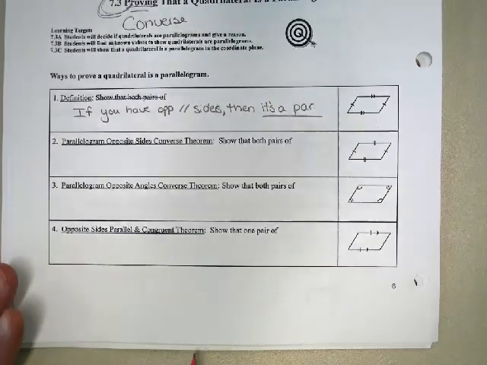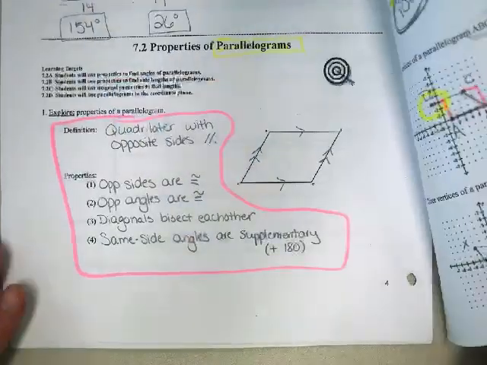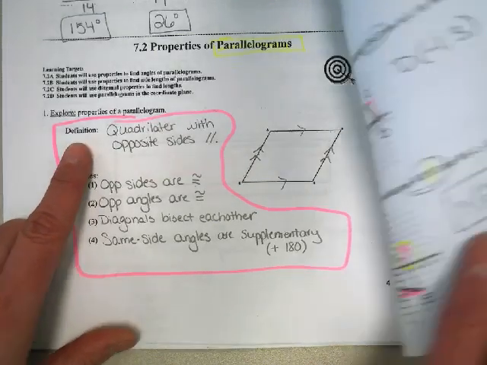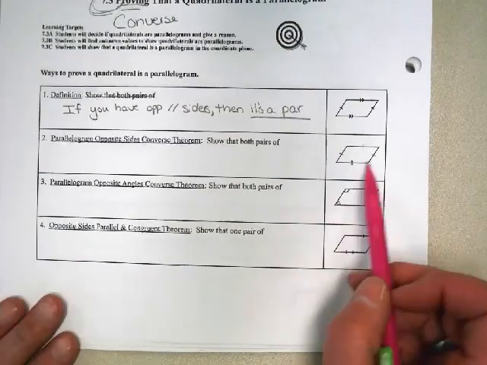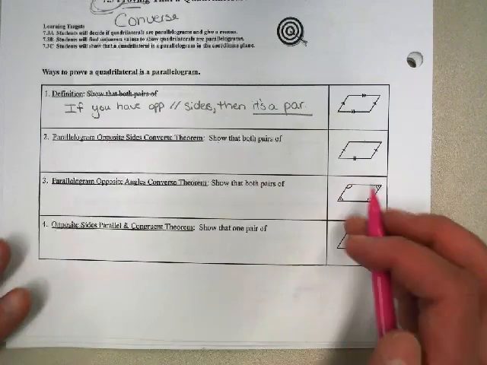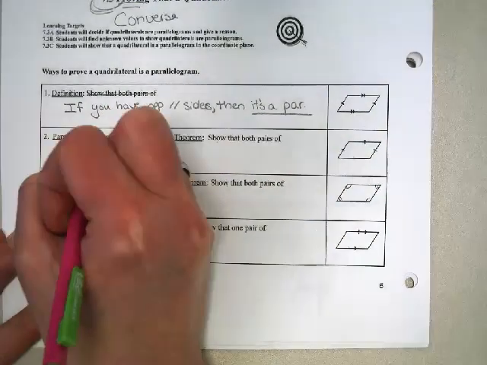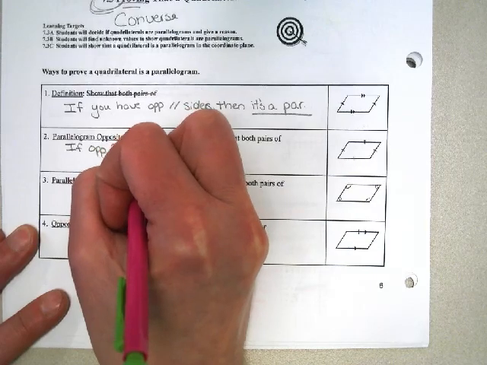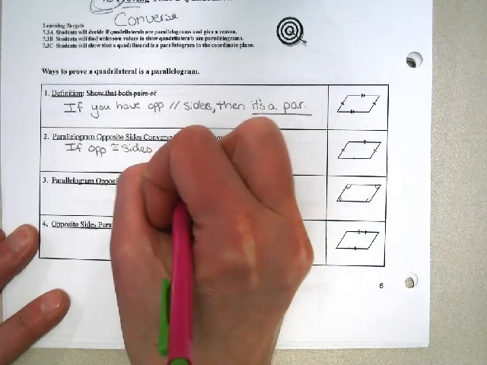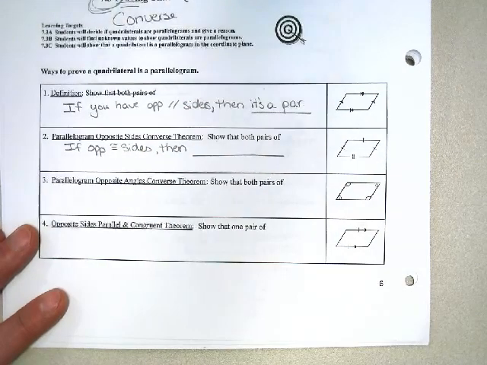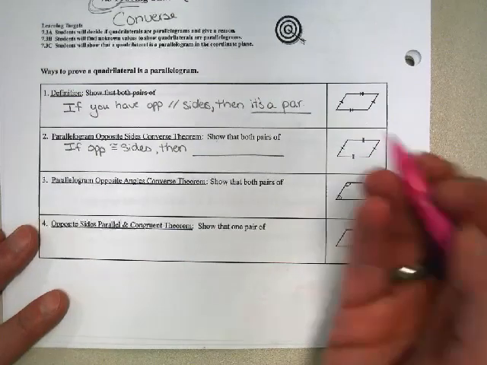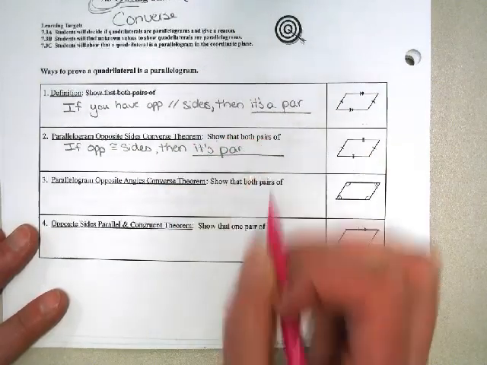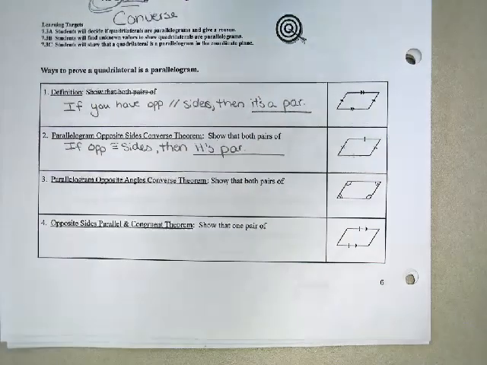Then it's a parallelogram. And I'm just kind of abbreviating here. So this is from the definition. And again, if you look back at literally what we just did yesterday, that is the definition. We're just going backwards, okay? So this one, if you look at the picture, I think it helps. If you have opposite congruent sides, then what do you know? Well, if my opposite sides are congruent, then you must be a parallelogram. So then it's a parallelogram.